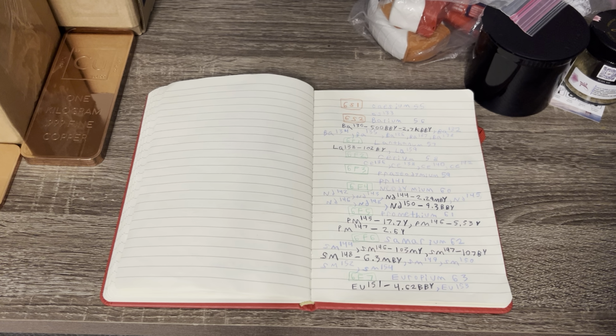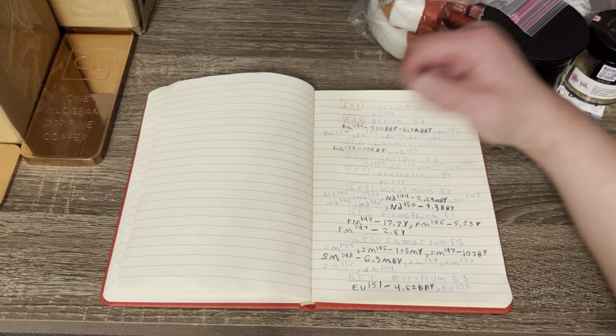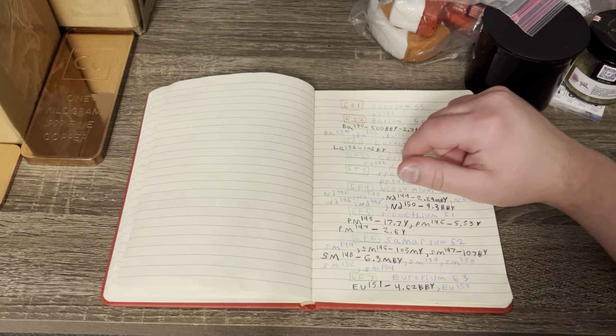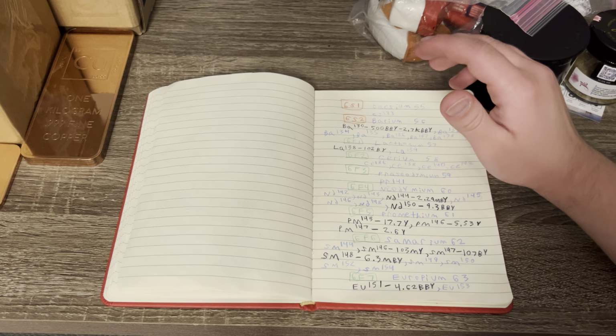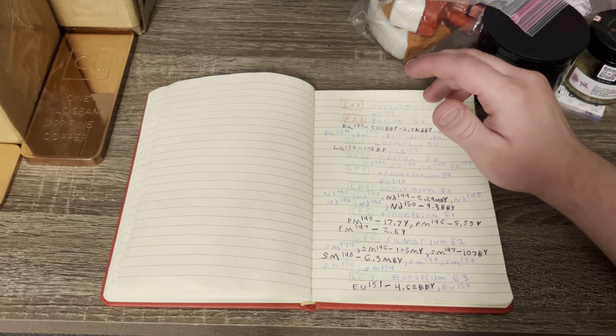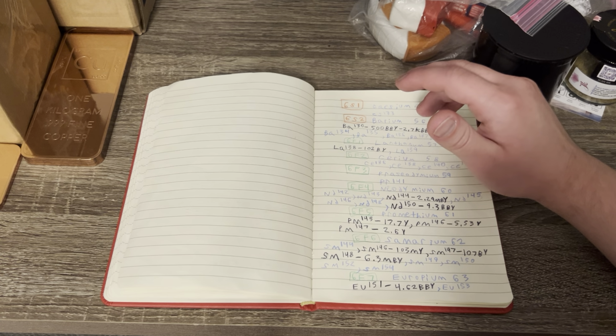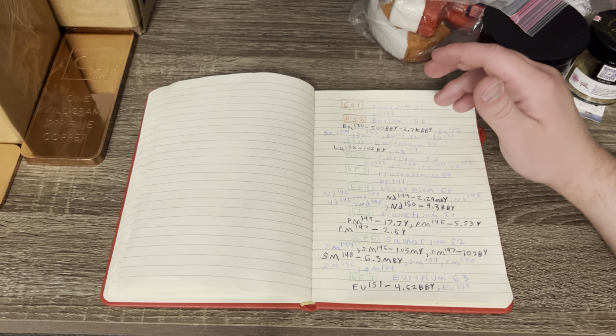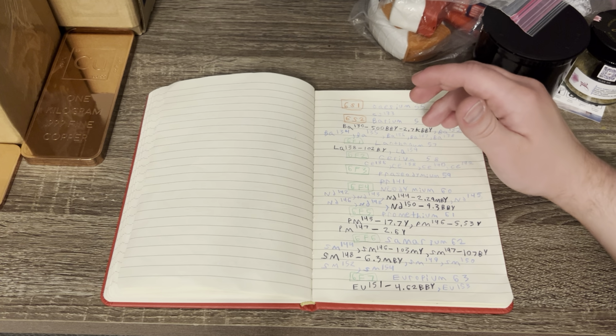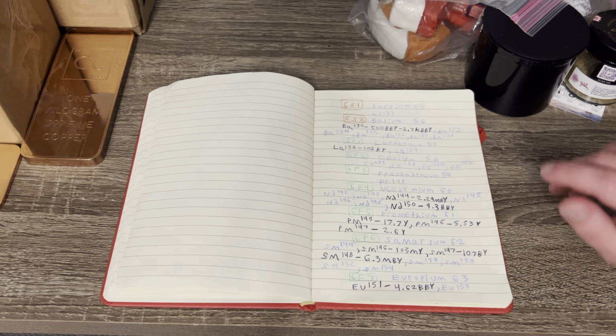But yeah, Samarium 149, 150, 152, and 154 are the actual stable ones, other than 144 down here, which is stable. I don't know what the difference is between observationally stable, which is it's never been observed to decay, and actually stable. Can we just assume that something's stable? I don't know.